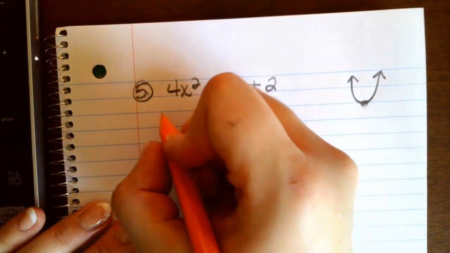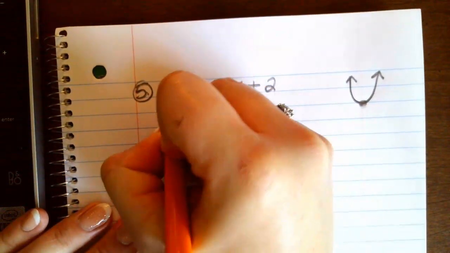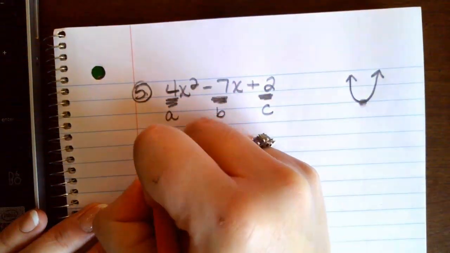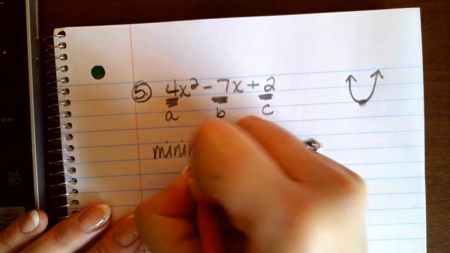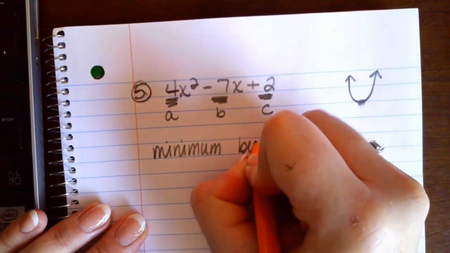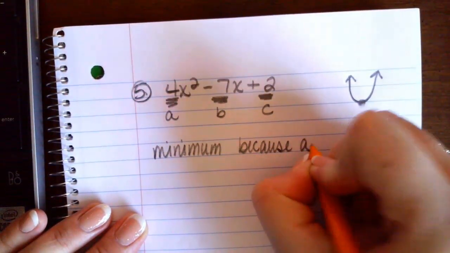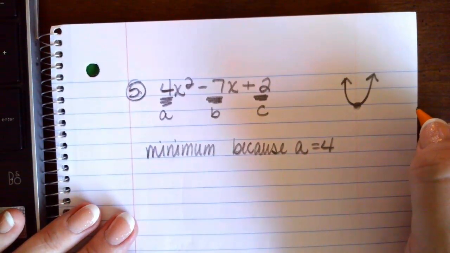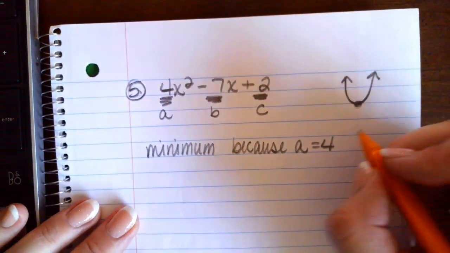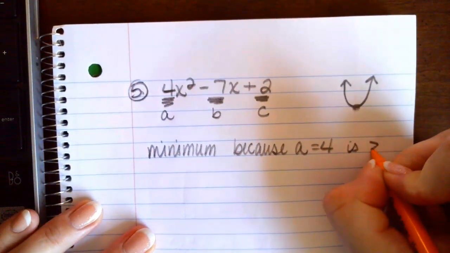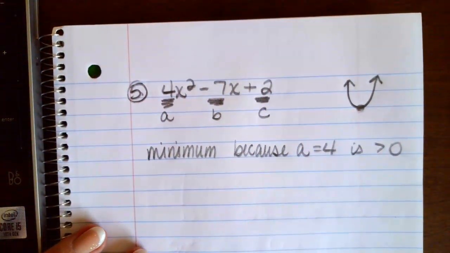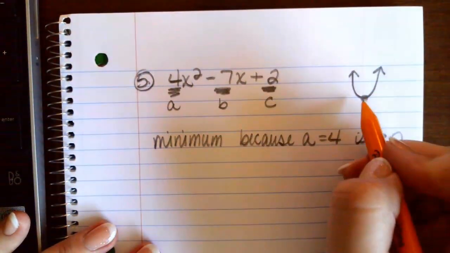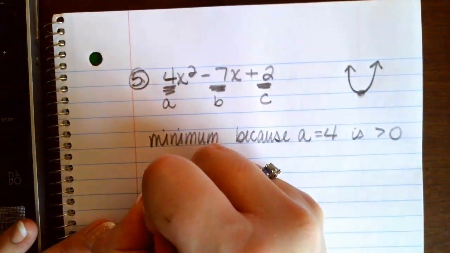So I want to find out, what do I know? First of all, this is A, this is B, and this is C. So I know that this has a minimum value because A is 4, which I don't really care that it's 4. I care that it's positive. So A equals 4 is greater than 0, which means it's positive. Okay? So the value of this minimum is going to be found if we find the vertex.